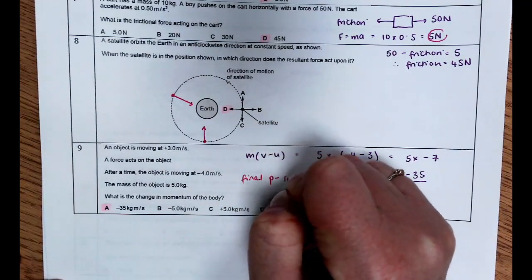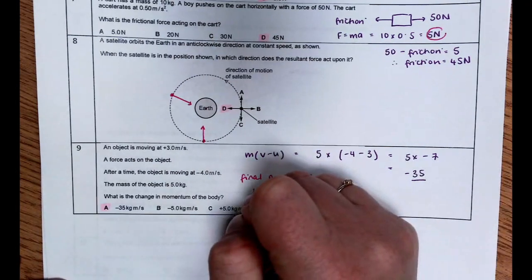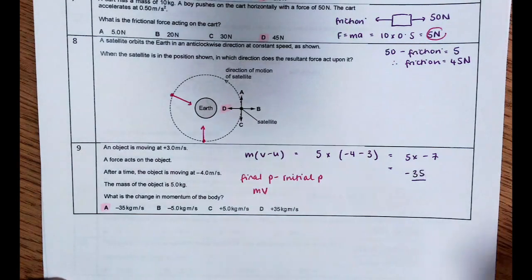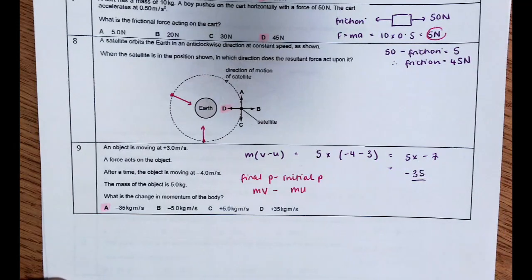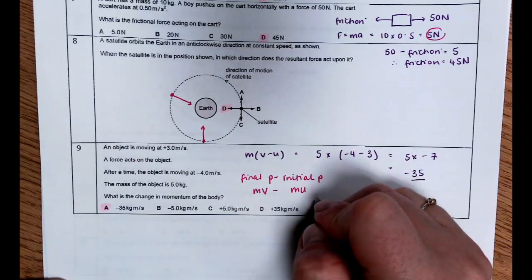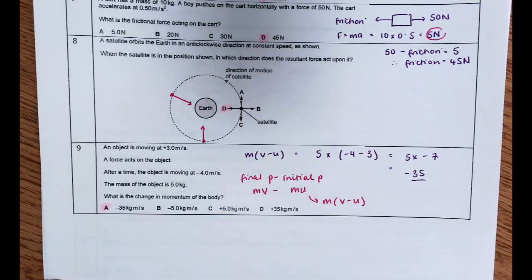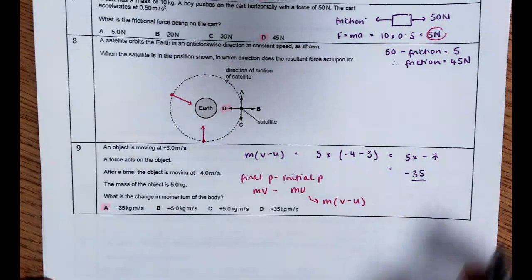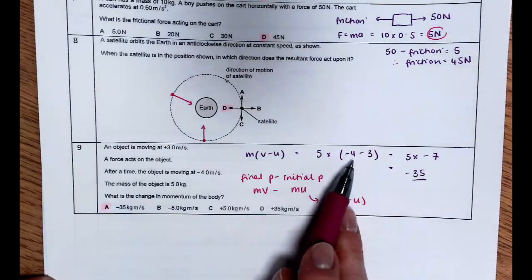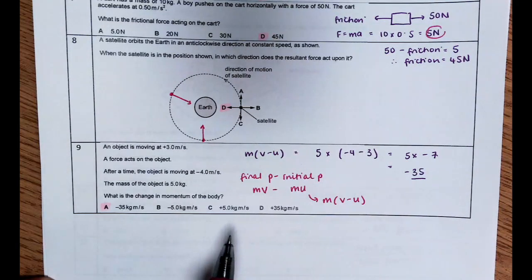Now the final momentum is the mass multiplied by its final velocity. Its initial momentum is its mass multiplied by its initial velocity. So all I've done in purple is factorise and say that must be equal to m(v - u). It's important that you choose the numbers the right way round so that you get the right final direction. So the mass is just 5, the final velocity was minus 4, the initial velocity was 3. 5 times minus 7 gives us minus 35 kilogram metres per second.